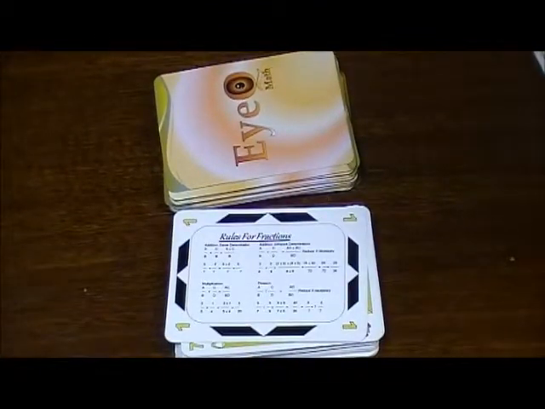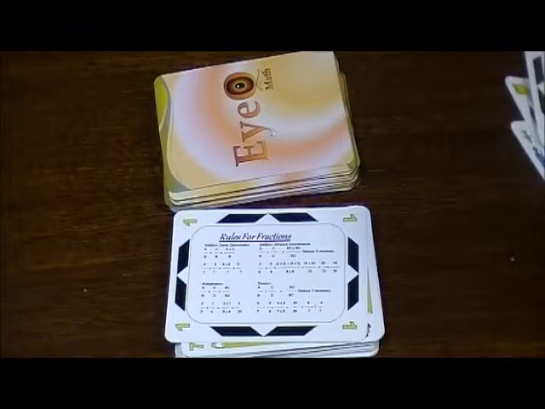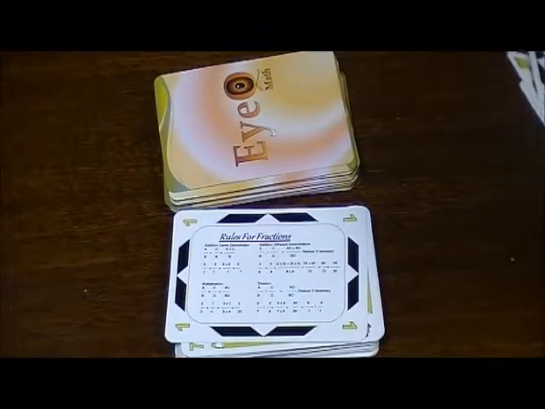We now have a frozen card that has been played. Again, the frozen card freezes the next two games. That means that if somebody puts a command, that command will be frozen. Now let's see what happened.